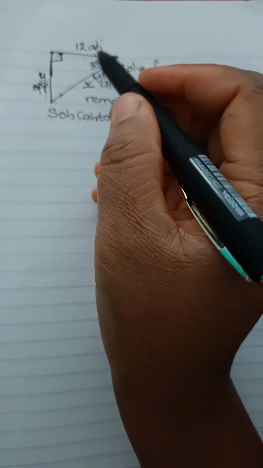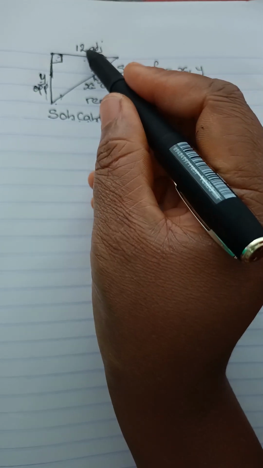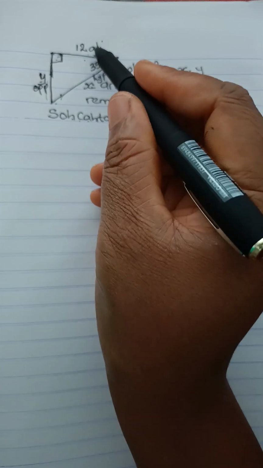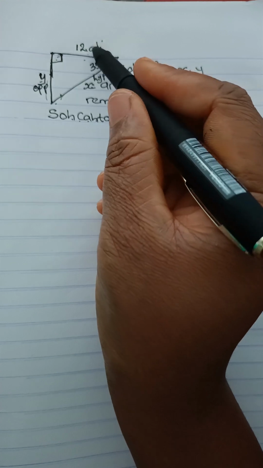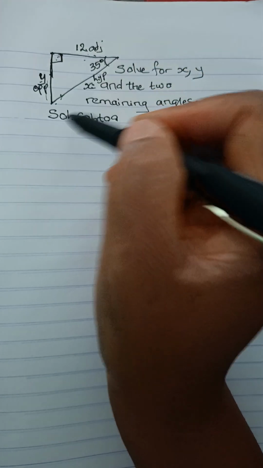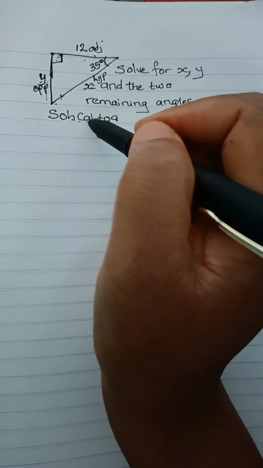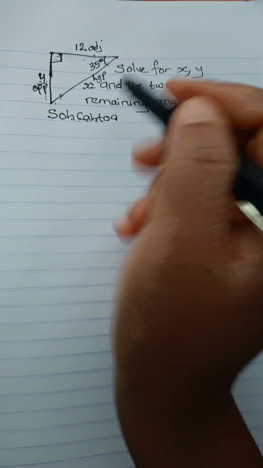So now we are asked to solve for x and we have this. So what do we use? We have the adjacent, and we are asked to find the hypotenuse. So we're working with adjacent and hypotenuse. Which one has adjacent and hypotenuse? That's cosine, adjacent over hypotenuse.